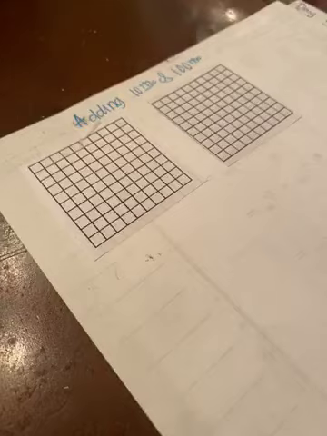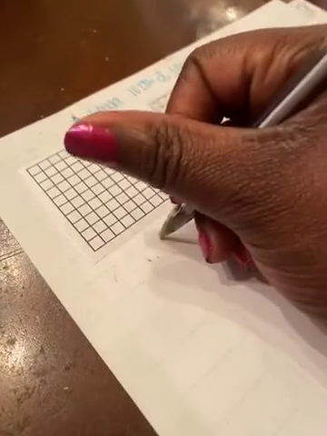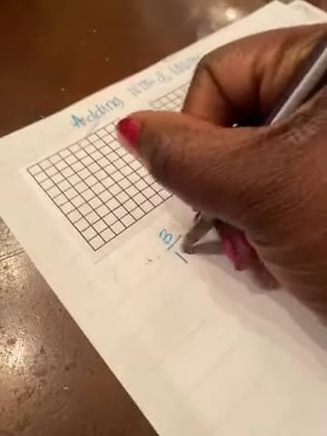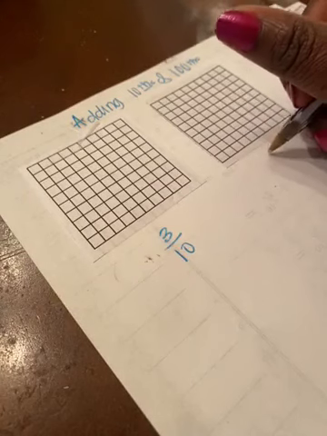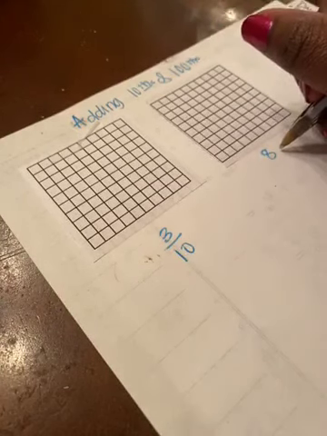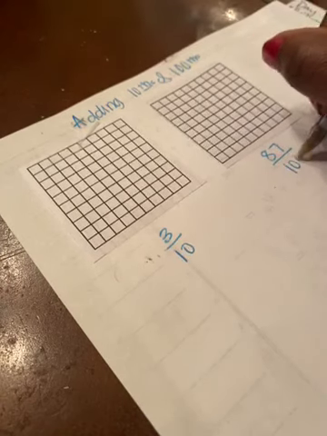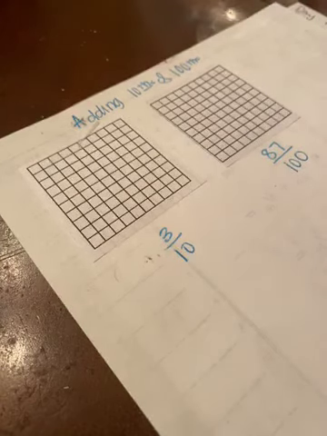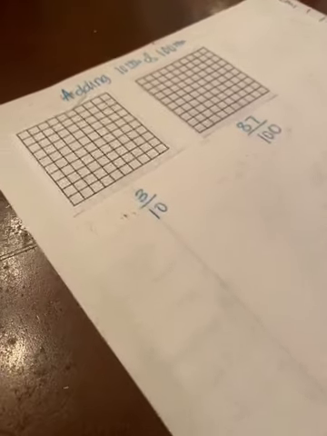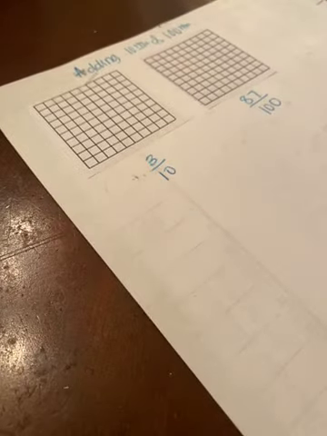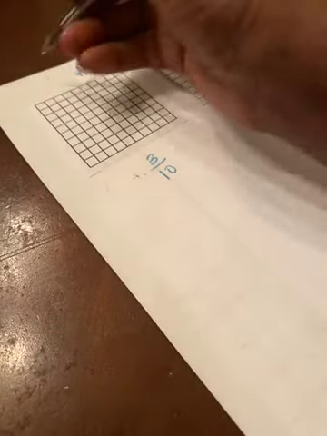So we're going to start with the fractions 3/10 and 87/100. Okay, so really quickly, let me go ahead and shade that in for you.